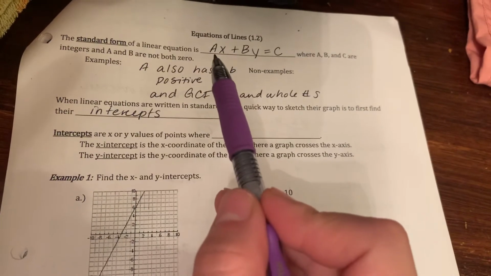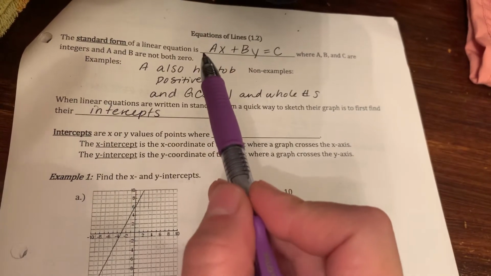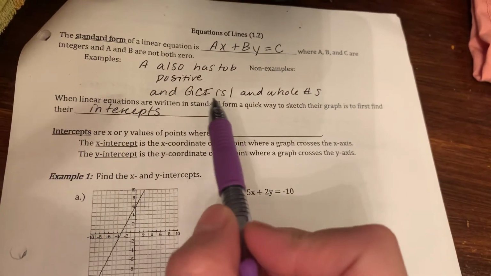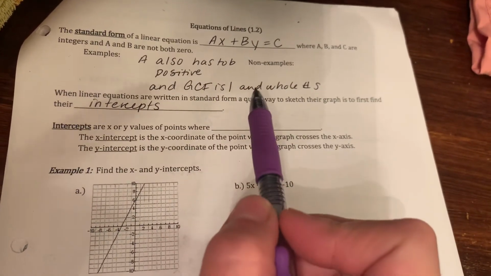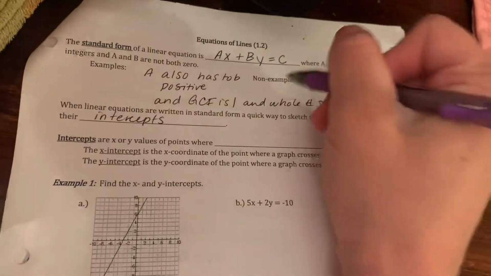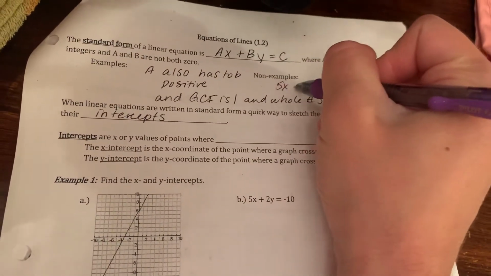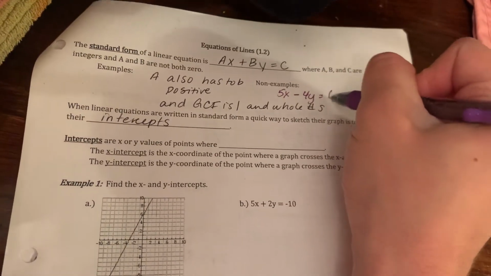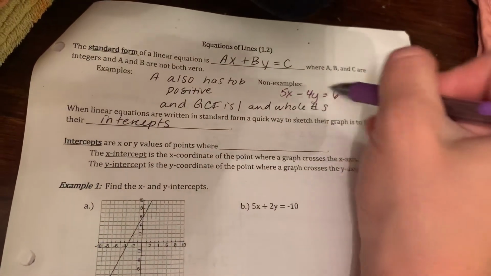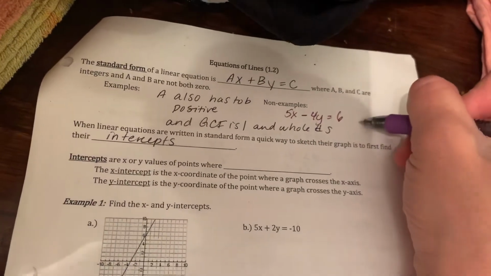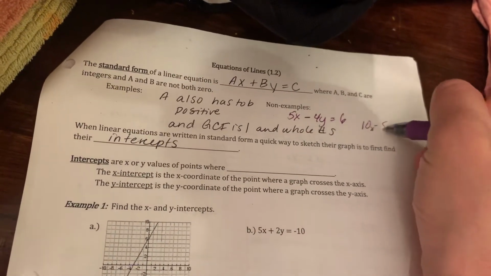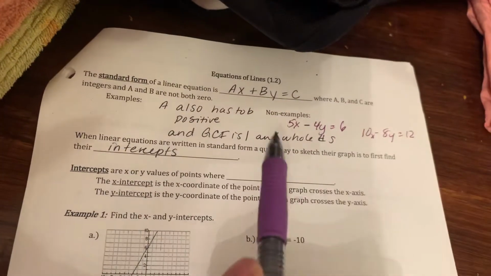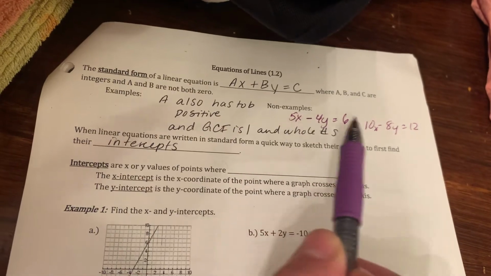A has to be positive. So when you have homework tonight, if a is not positive, multiply everything by -1. Your GCF has to be 1, and they have to be whole numbers. So I need to see a positive number. This can be negative, that's fine. And so can this, it doesn't have to be. But it has to be whole numbers. If I had something where it was like 10x minus 8y equals 12, I'd have to remove a 2. So make sure when you're doing your homework tonight, x comes first, it's positive, the GCF is 1.